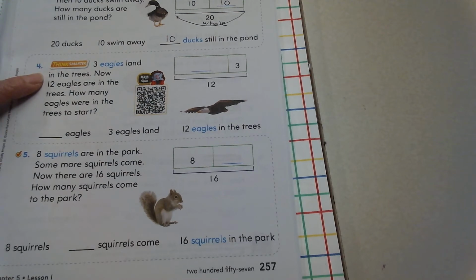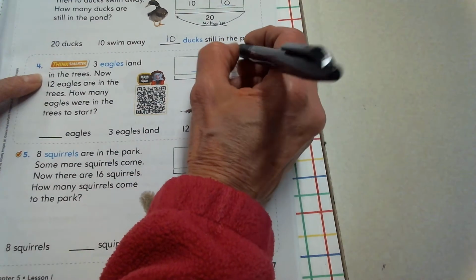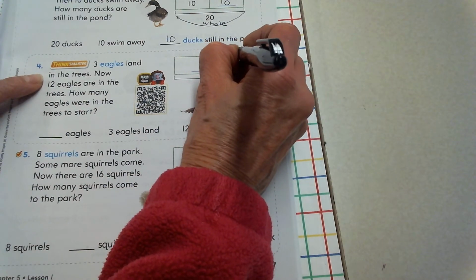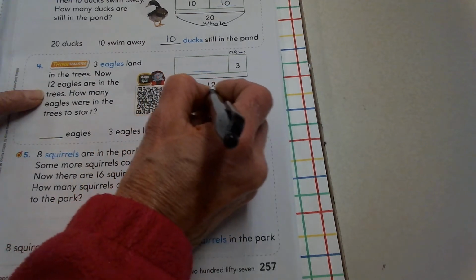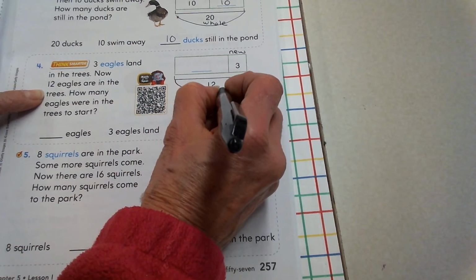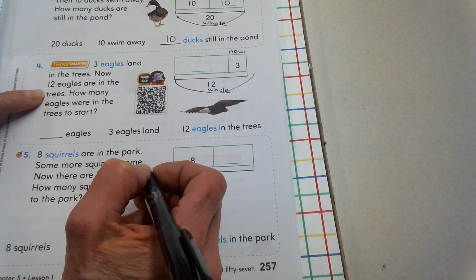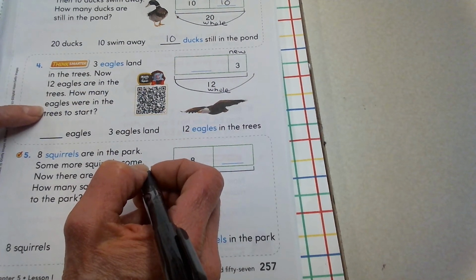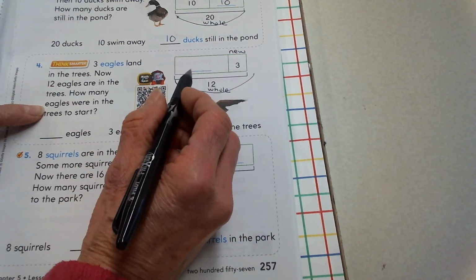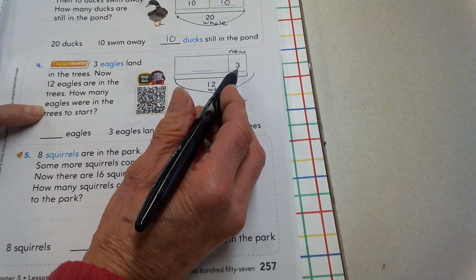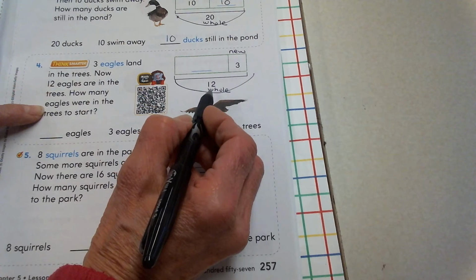It says 3 eagles land in a tree. So these are the new eagles that just landed in the tree. Now there are 12 in the trees. So this is how many there are in all. This is my whole. Altogether, I have 12 eagles. How many were there to start with? So there must have been some eagles. When 3 more came, now I have 12.